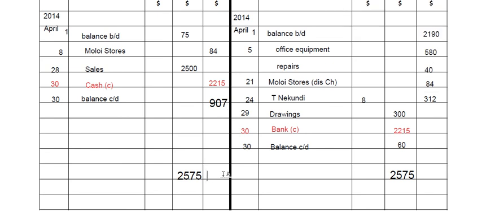So 3206. Can we make the balance c/d smaller, as font 12? Okay, so we ended up balancing the bank column also. So bank has an overdraft of 907.